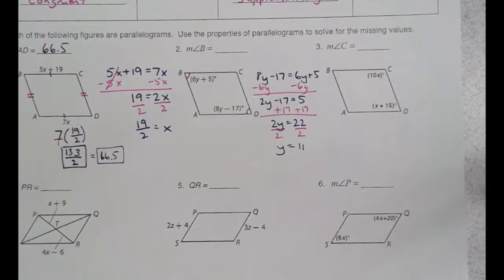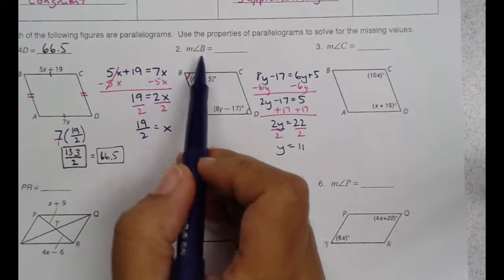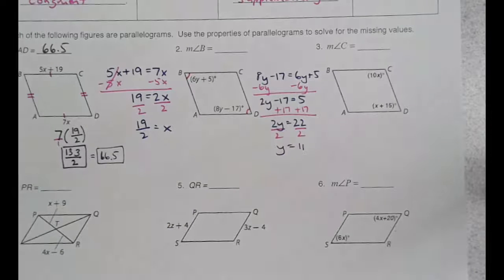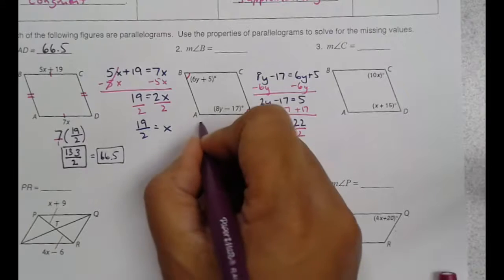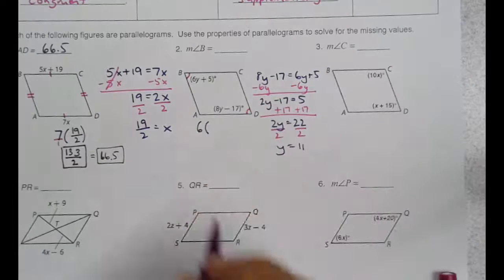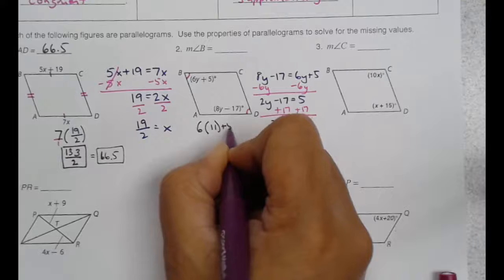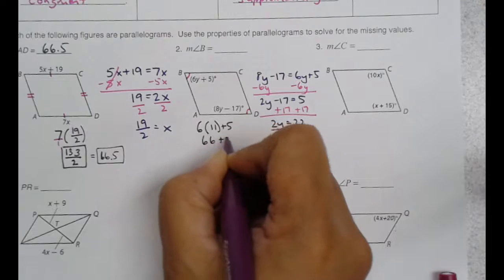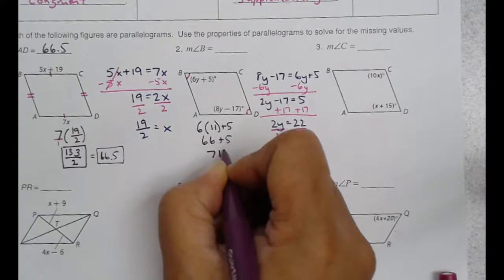All right, well, it doesn't ask for y, it asks for the measurement of angle B, so we're going to plug it into this here. So I'm plugging in 6 times y, which we found was 11, plus 5. So is that 66 plus 5? That gets you 71 degrees.